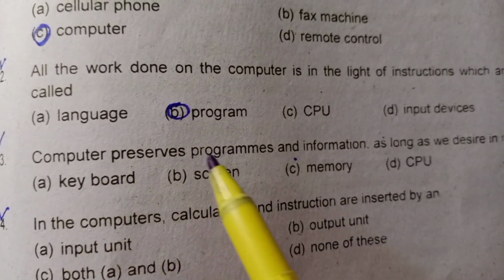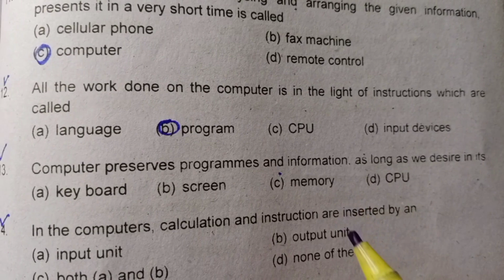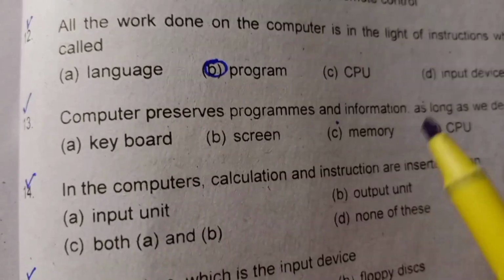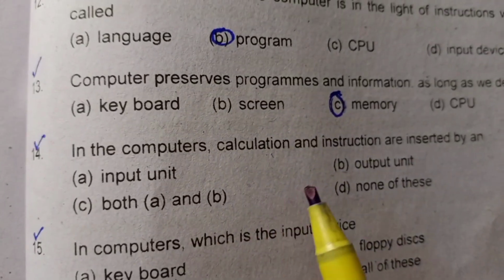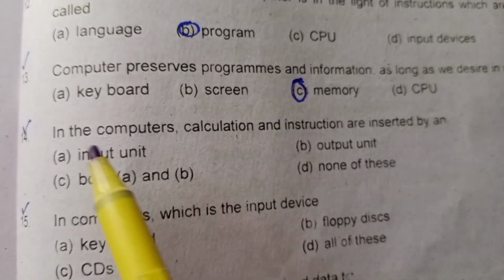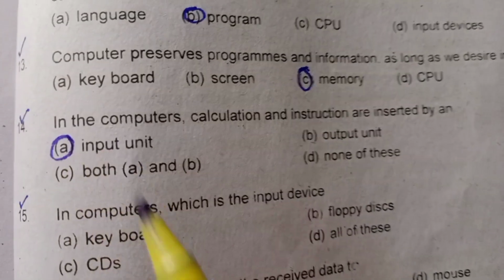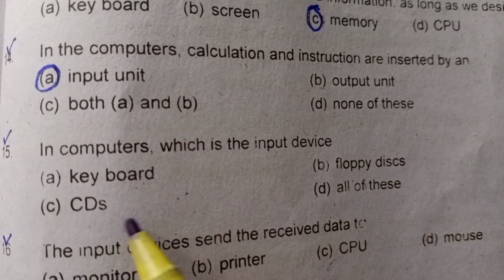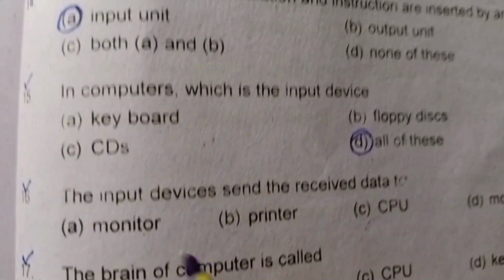Next we have computers preserve programs and information as long as we desire in its keyboard, screen, memory or CPU. So the right option is memory. Option C is the correct answer. And next we have in the computer calculations and instructions are inserted by an input unit, output unit, both A and B or none of these. So input unit is the right option, A. And next we have in computers which are the input devices, keyboard, floppy disk, CDs and all of these. So these all are input devices. Option D will be correct.